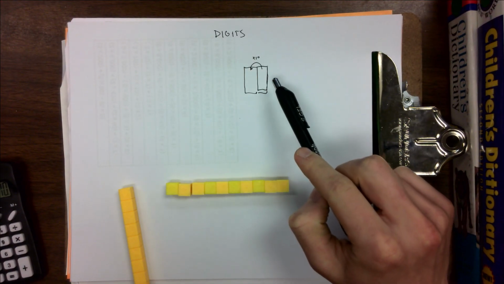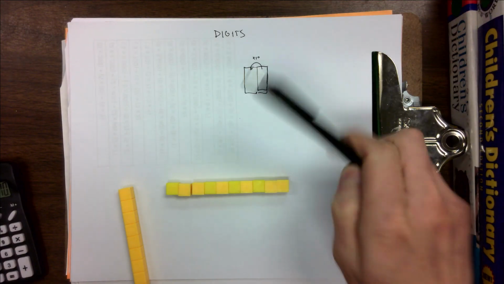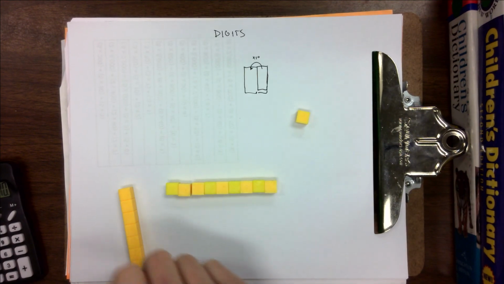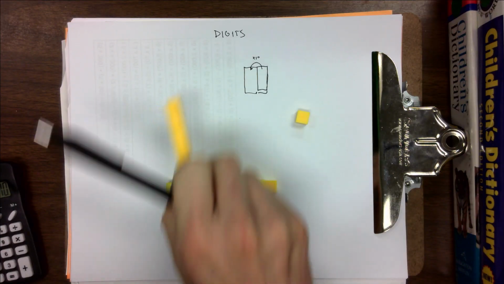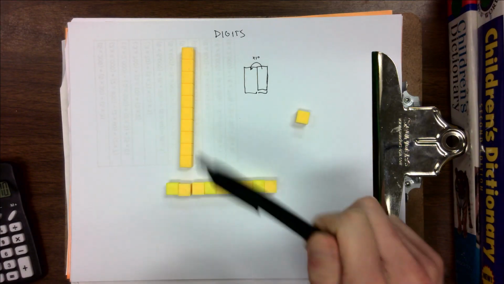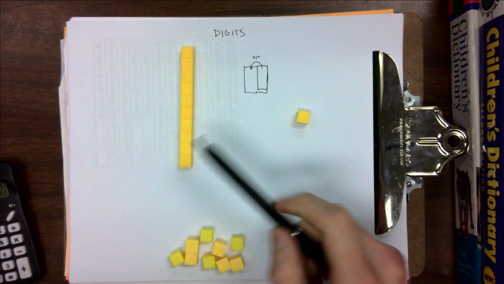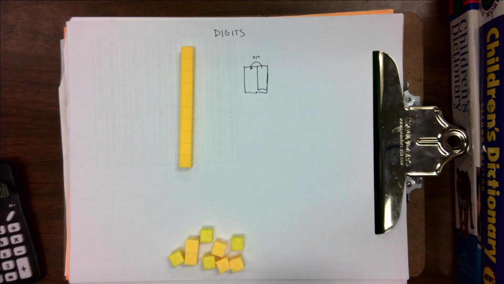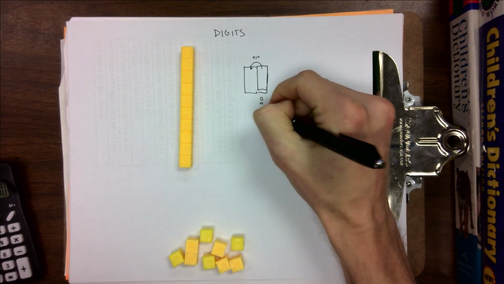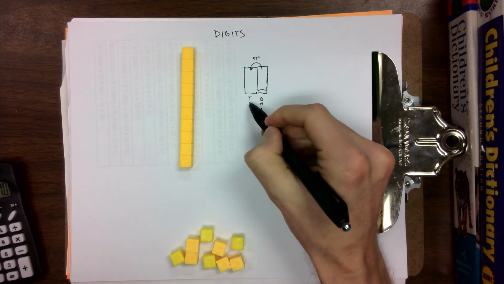1. If 1 goes here, that would be just 1 block. And then if we write a 1 here, that 1 actually represents this. It's 10 ones, but it makes 1 stick of 10. So we call this our ones place, and this is our tens place.